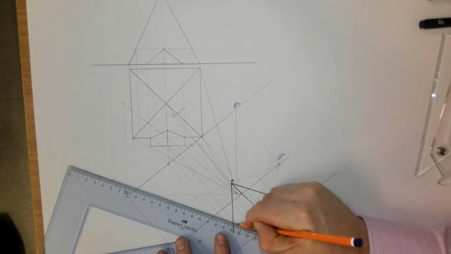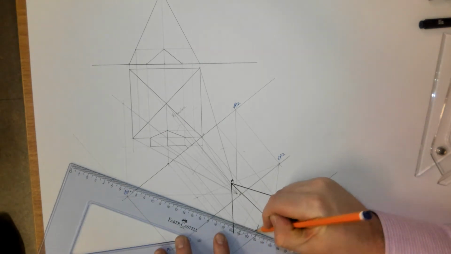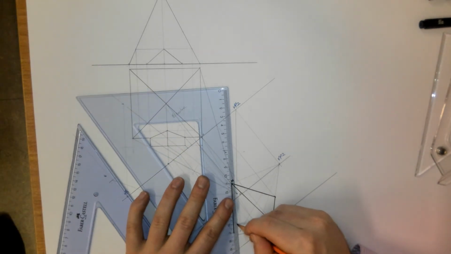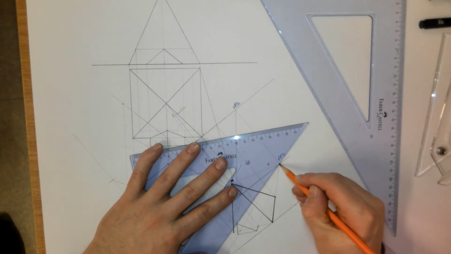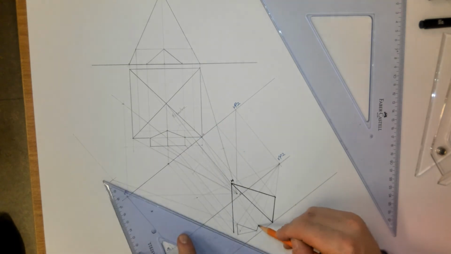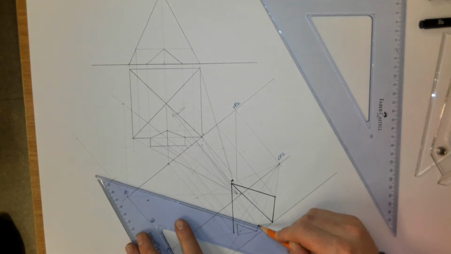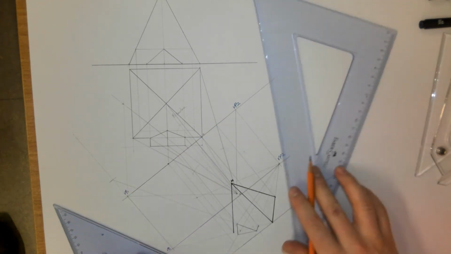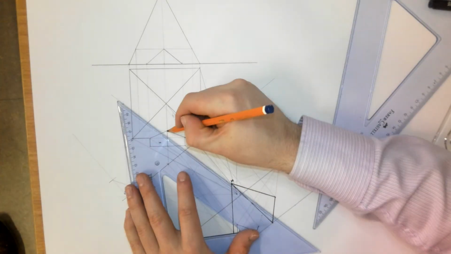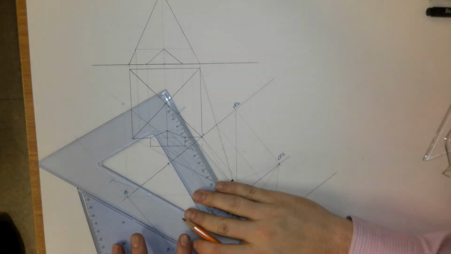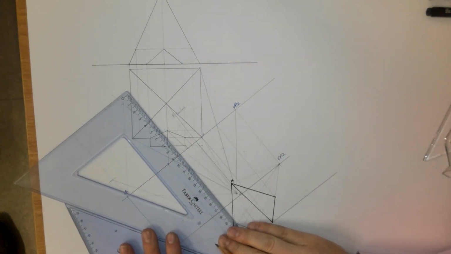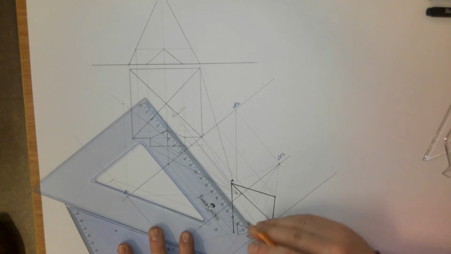And then we can heavy that in, heavy it in here. We can join back to VP2. Now, this point doesn't join to the auxiliary vanishing point as it's at a different angle. So I can join this corner to S, and then where it hits the picture plane, down perpendicular to it.